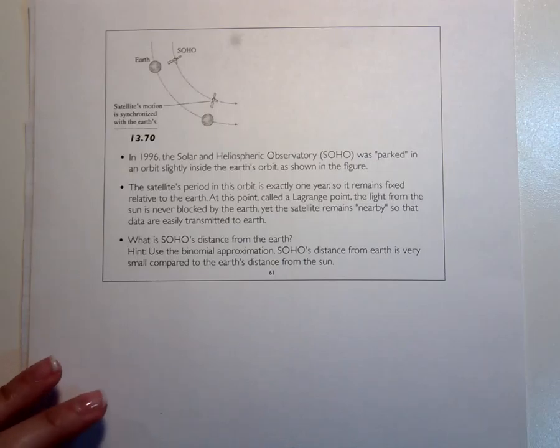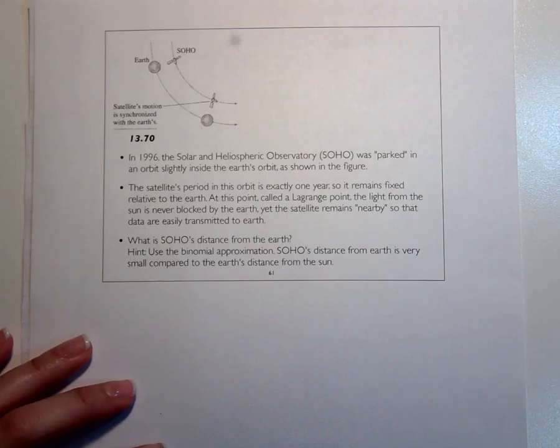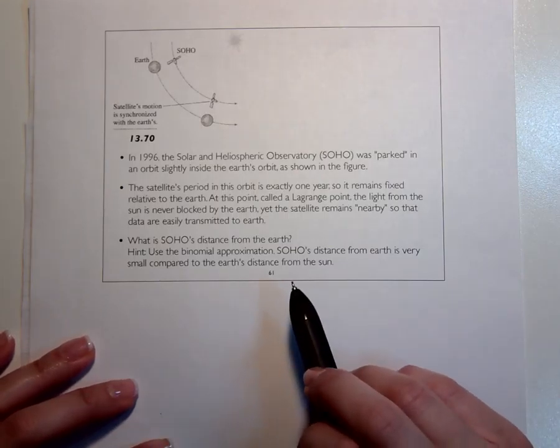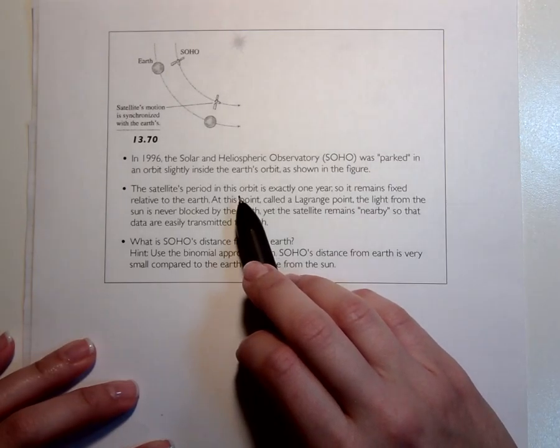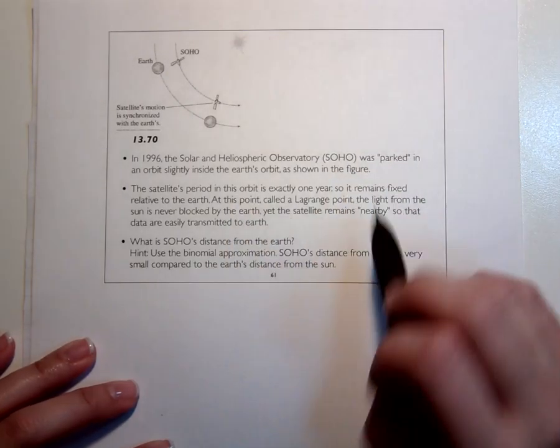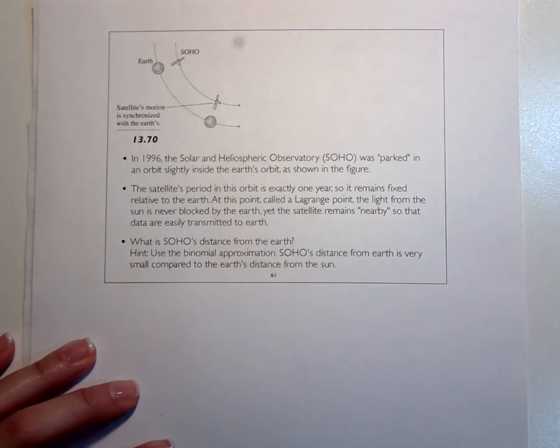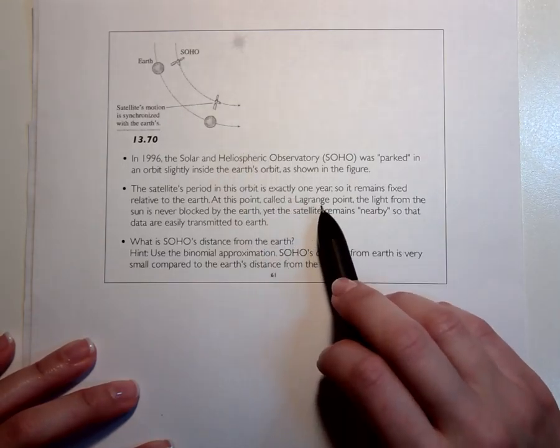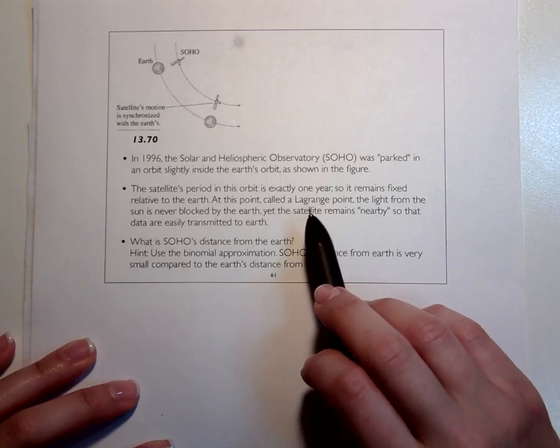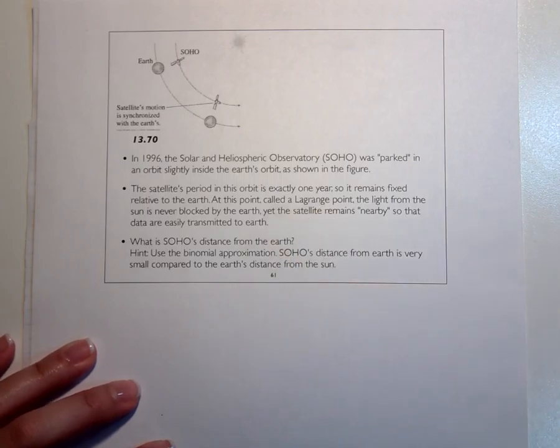This is Mastering Physics, Chapter 13, Number 70, and the problem says we have the Solar Heliospheric Observatory parked in an orbit slightly inside the Earth's orbit, as shown in the figure. The satellite's period in this orbit is exactly 1 year, so it remains fixed relative to the Earth. At this point, called a Lagrange point, the light from the sun is never blocked by the Earth, yet the satellite remains nearby, so the data are easily transmitted to Earth. What is SOHO's distance from the Earth?